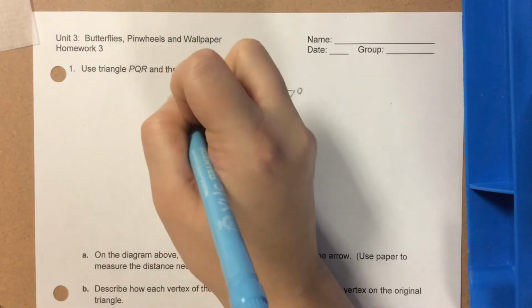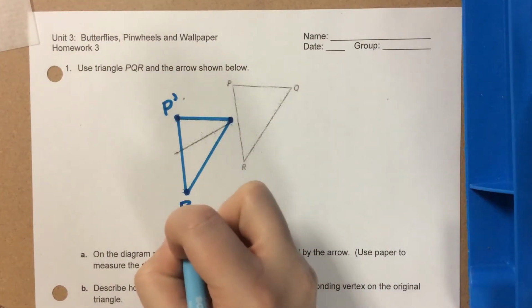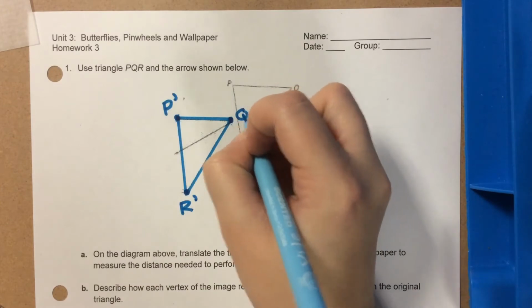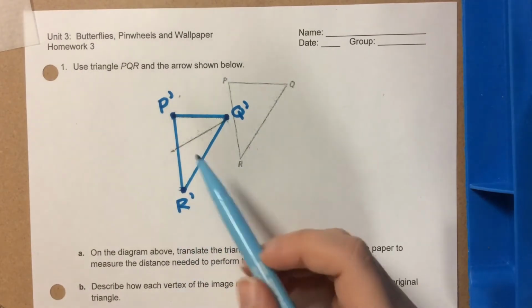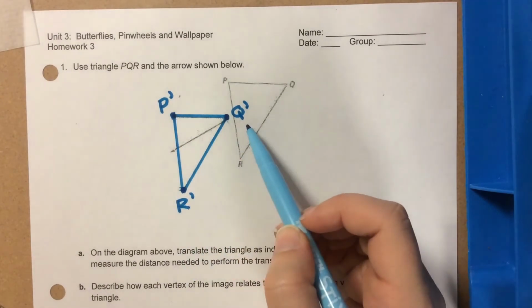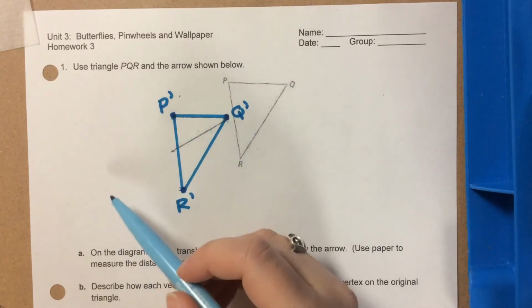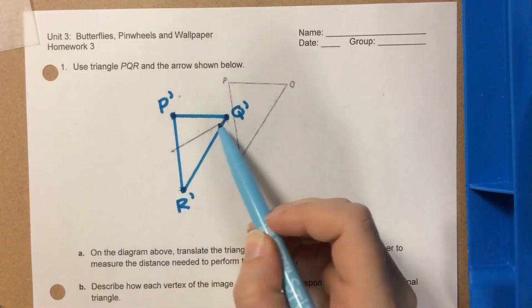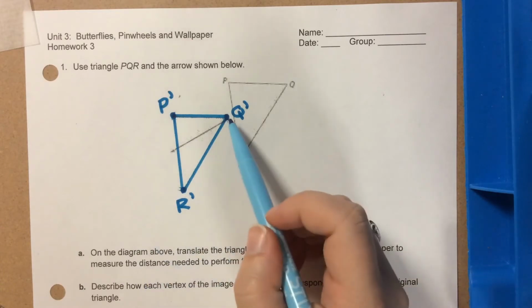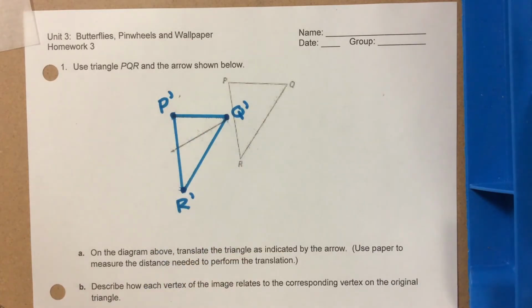Remember to label your image points, P prime, R prime, and Q prime. Sometimes the shape will overlap, sometimes it might even touch the original, sometimes perhaps it would be all the way over here. It all depends on the way that that arrow is set up. So wherever your arrow ends is where your shape is going to land.